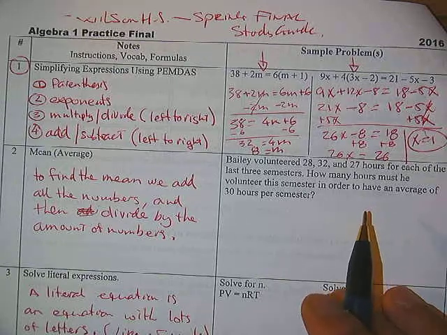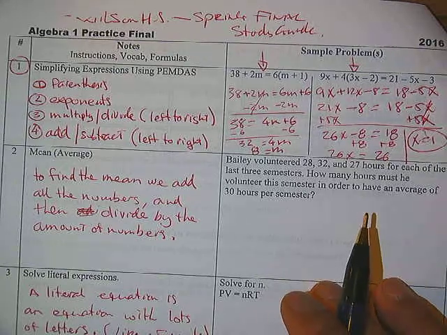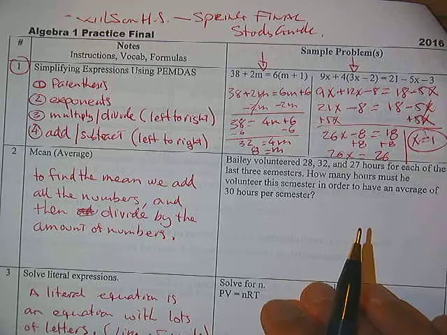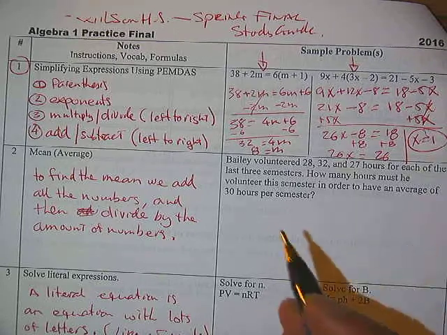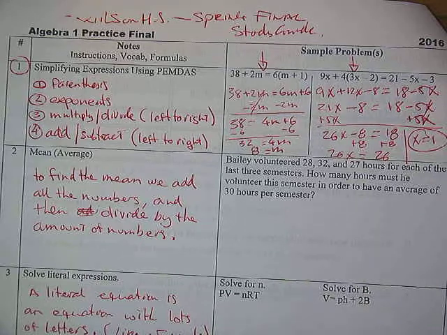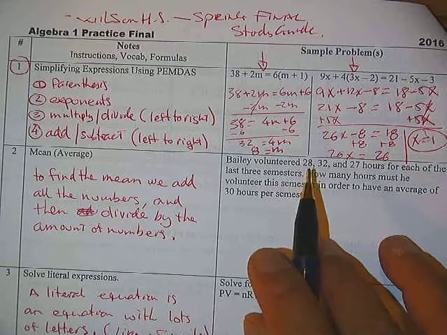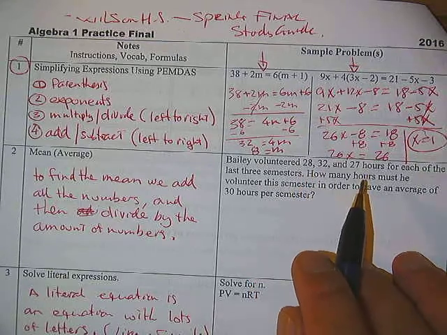So we recommend our students do community service because it's good for them and it's good for the community and it's a school goal. It gives them a better chance of getting into the rockstar colleges. So let's get Bailey an average of 30 hours per semester.